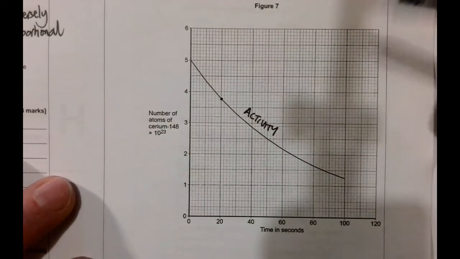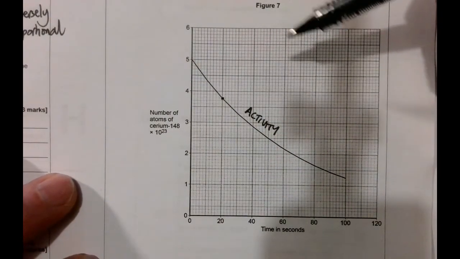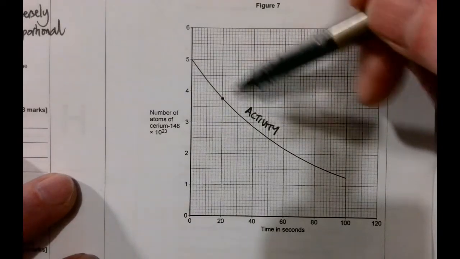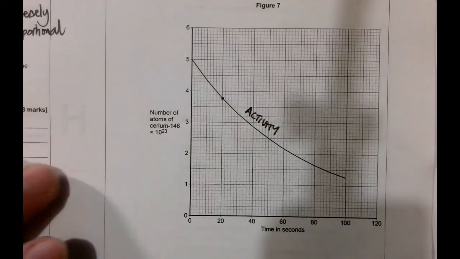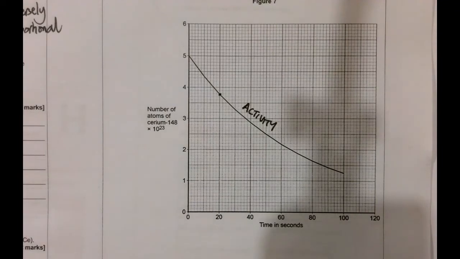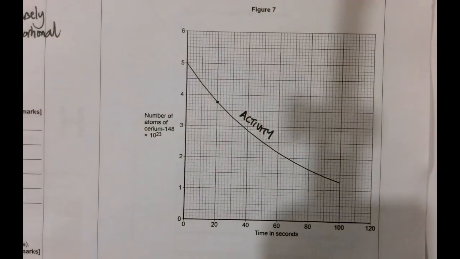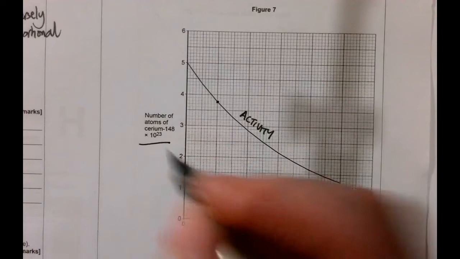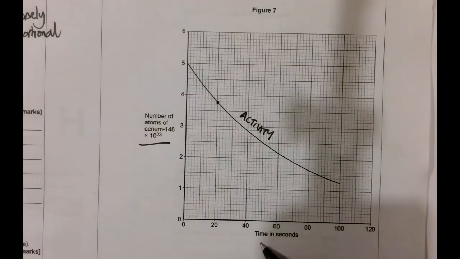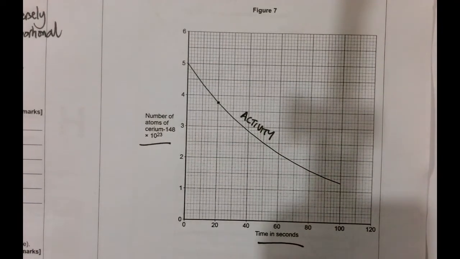And, well, actually, I would think very few people would work out from the question that activity was the gradient of that line. But they've asked you for activity. This does not say activity. This does not say activity.